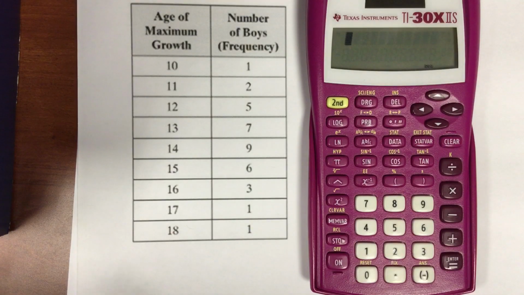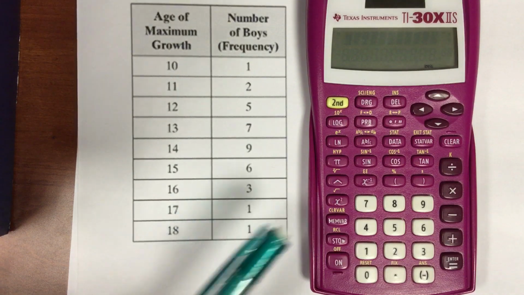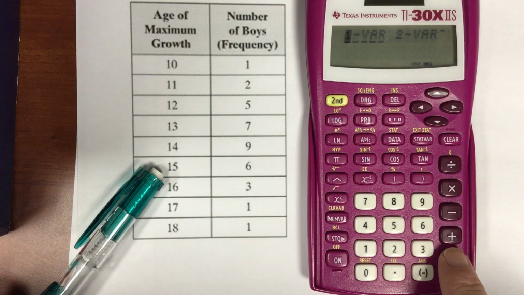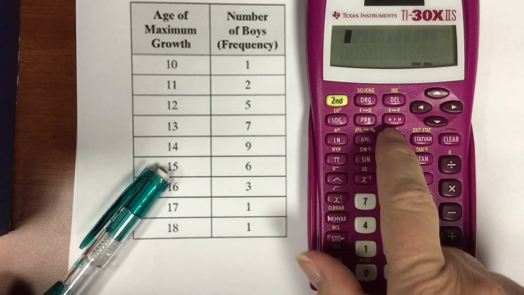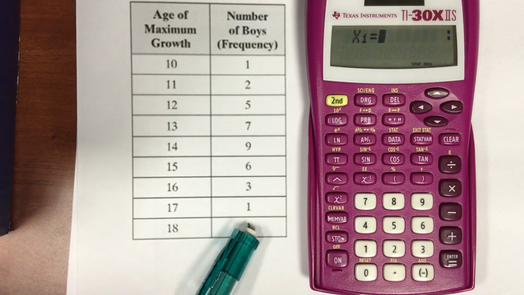Okay, so here we go. We know that in order to find the mean of this frequency distribution, we will need to get into stat mode, so second stat, one variable data, and then hit the data button, and we can start entering our data values and their frequencies.